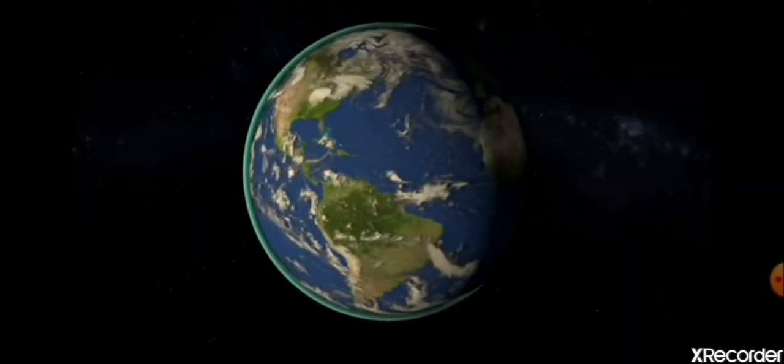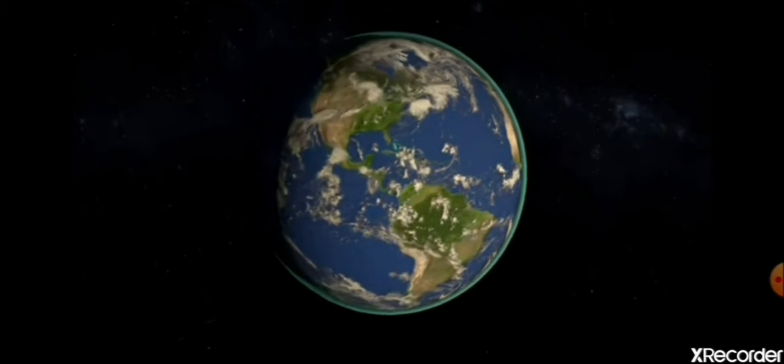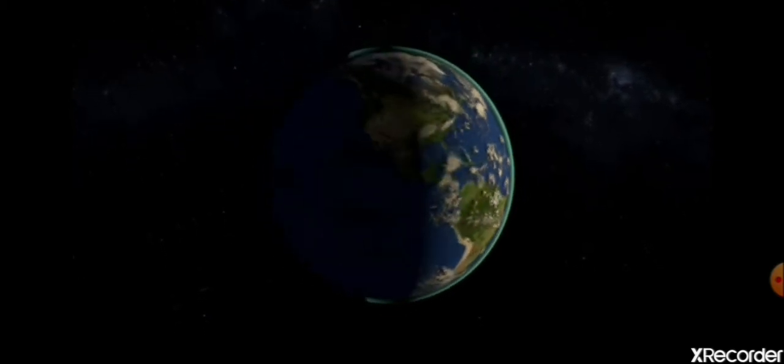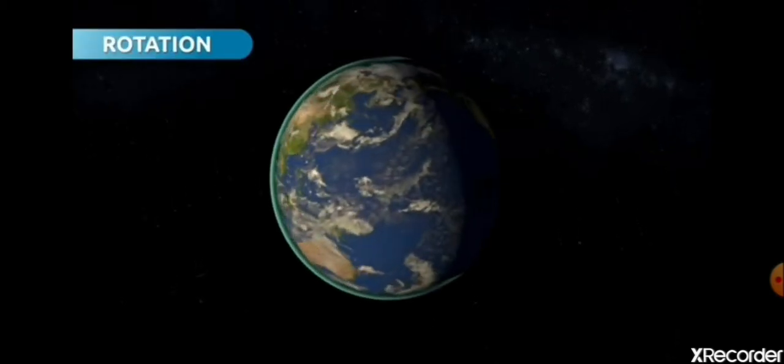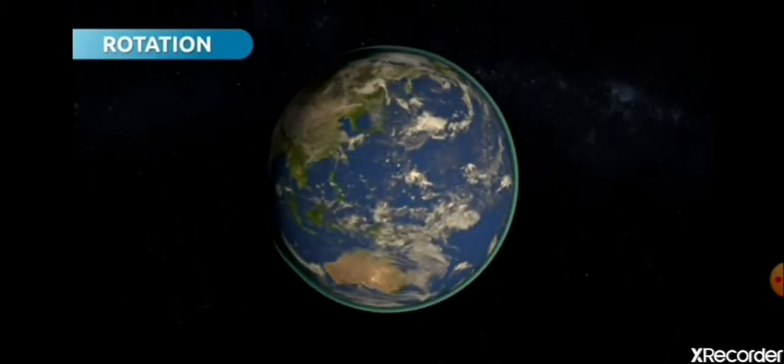Just like the rest of the planets in the solar system, planet Earth moves in two ways: rotation and revolution. Can you see how the Earth is spinning around its axis? This movement is called rotation. The Earth spins around an imaginary line which passes through the poles. If you look closely, you'll notice that the axis is a little inclined, almost 24 degrees.